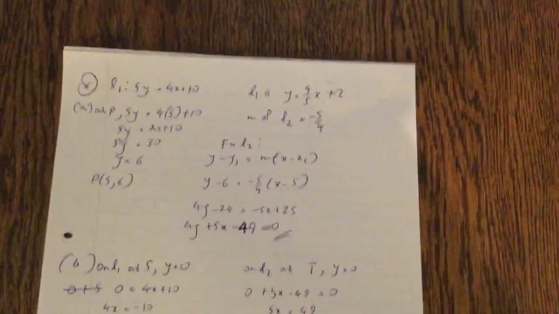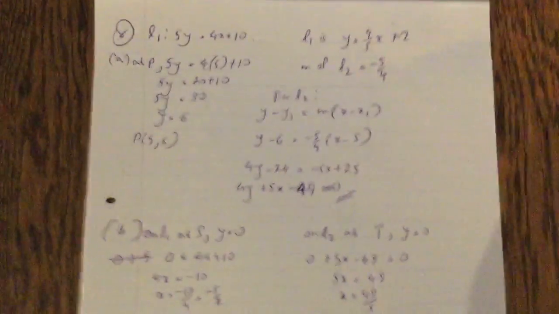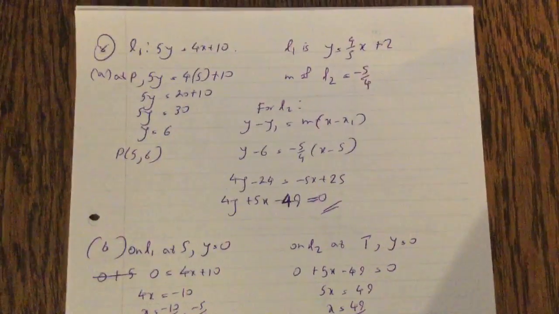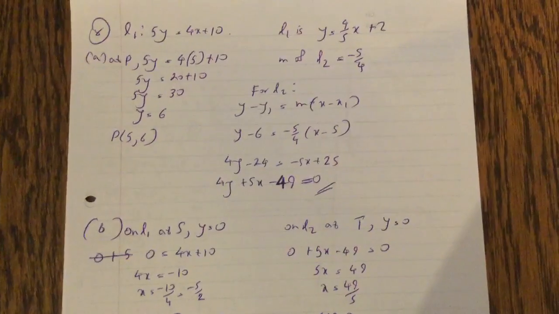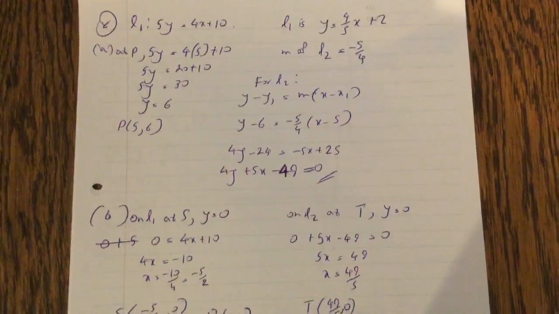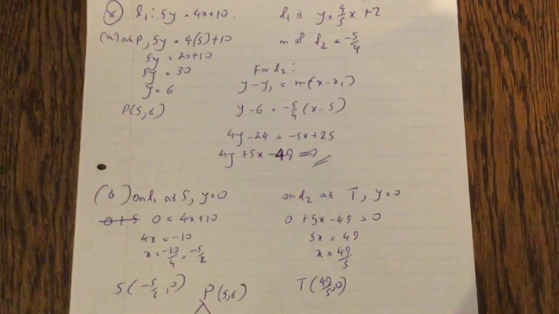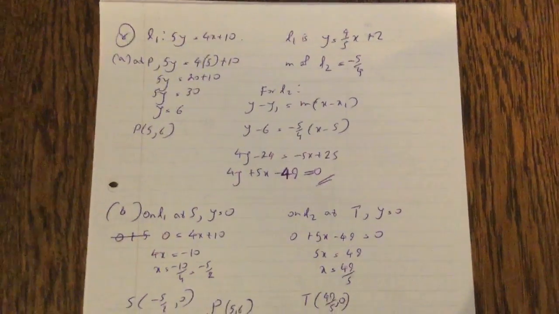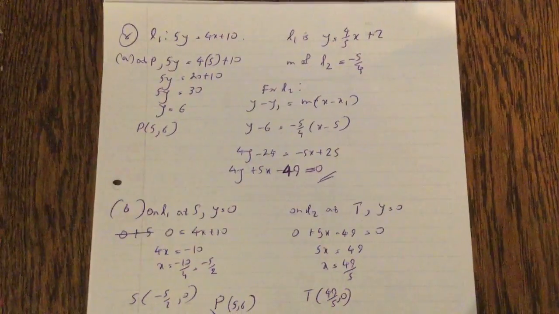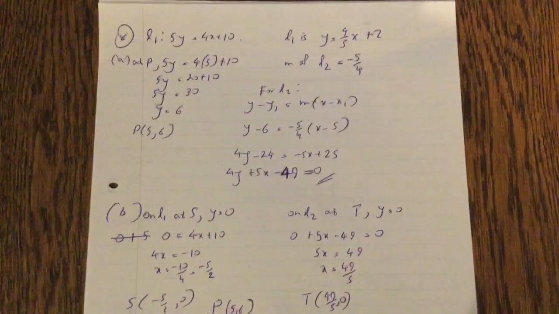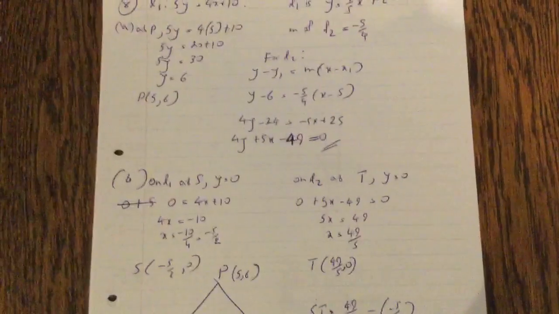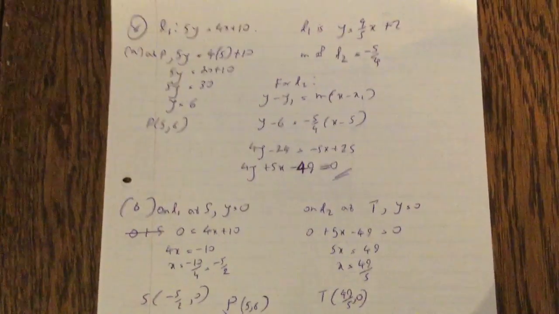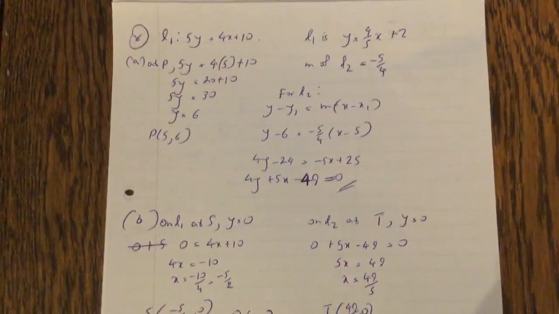Question 8 is a coordinate geometry question. So L1 is 5y equals 4x plus 10. So at P, 5y equals 4(5) plus 10. So 5y equals 20 plus 10. So 5y equals 30, y equals 6. So point P is (5, 6). So L1, if you rearrange it, will be y equals 4/5 x plus 2. So m of L2 will be minus 5/4 because it's perpendicular. And then you use the gradient and the point to work out L2. It works out to be 4y plus 5x minus 49 equals 0.